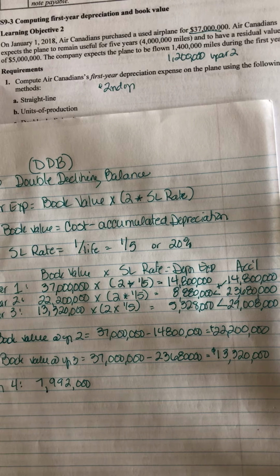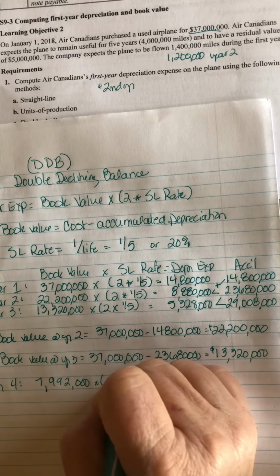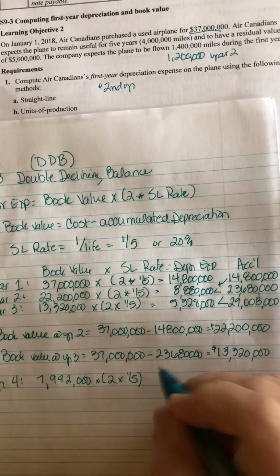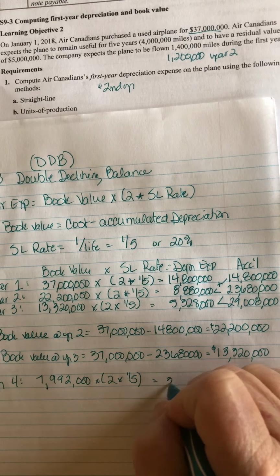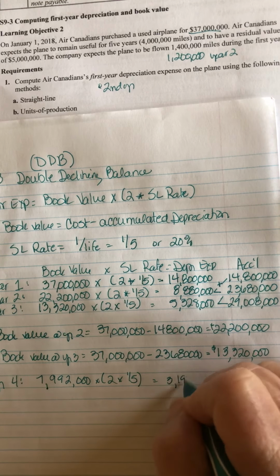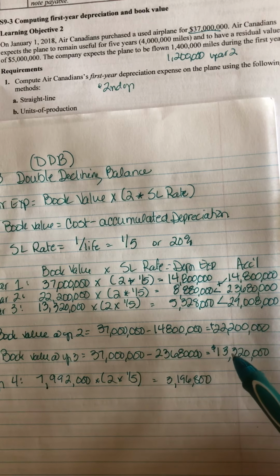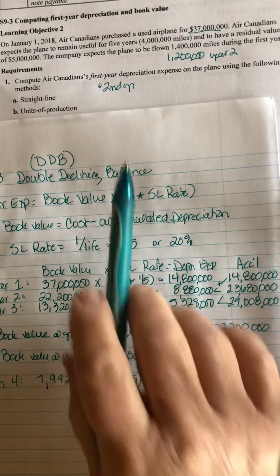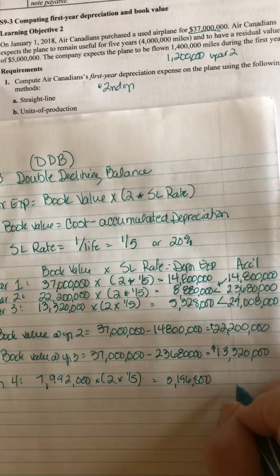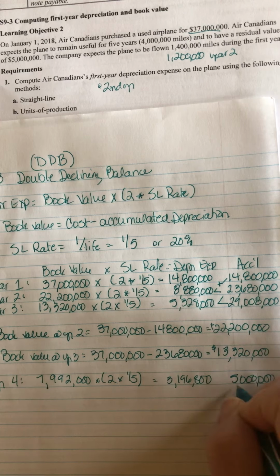All right, so here's the problem with this one. When I multiply this out, I actually get 3,196,800. But if I do that, it's going to take my book value down below 5 million, and I can't go below residual. All right, this out here has to equal 5 million. I've got to stop at that.